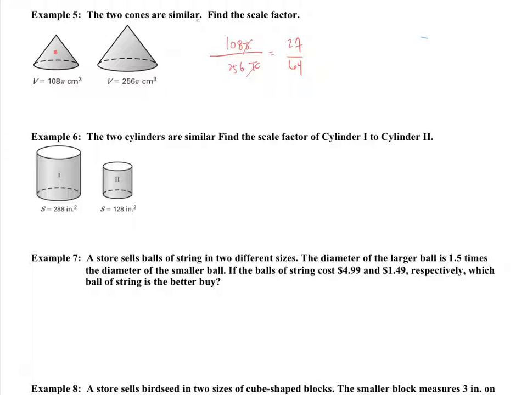Well, remember that we had to cube it when we were given the scale factor to find an unknown volume. So I had to think the opposite, that we need to cube root this.